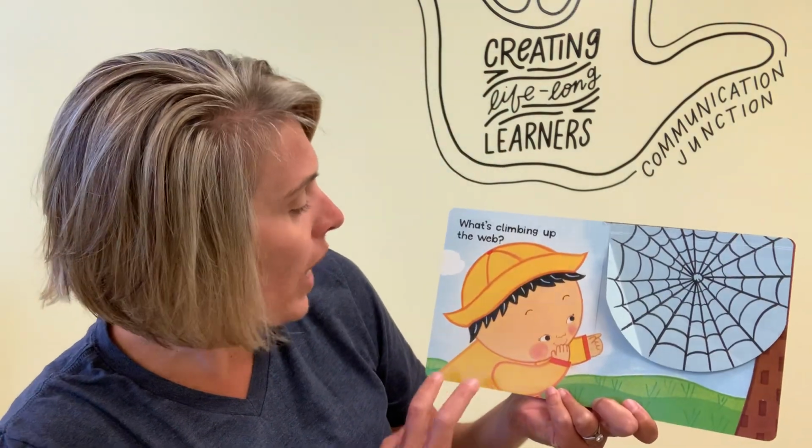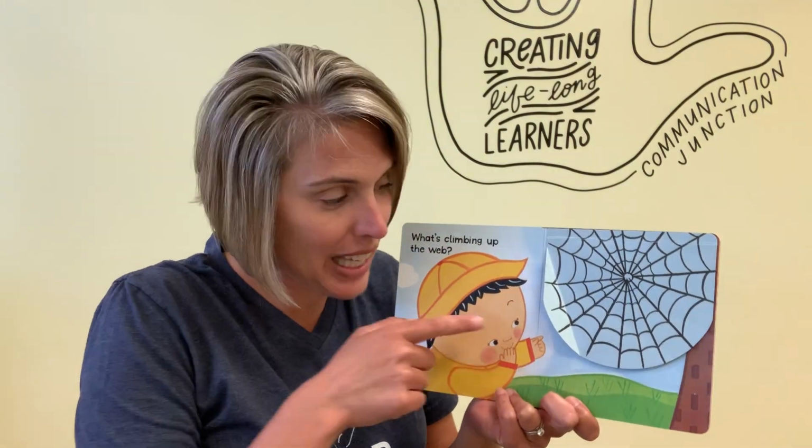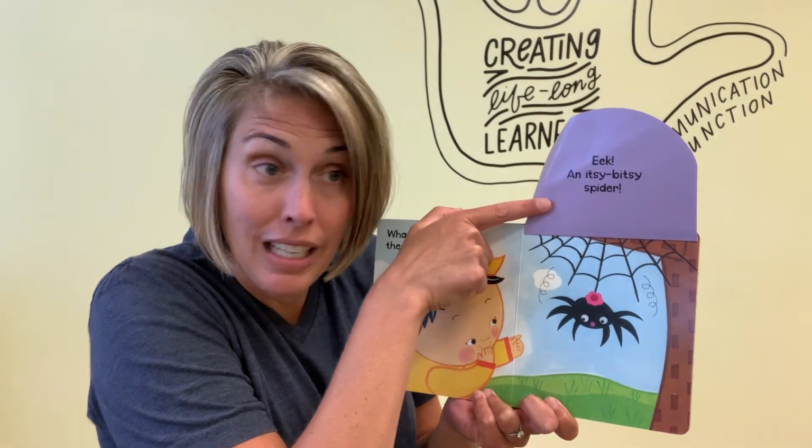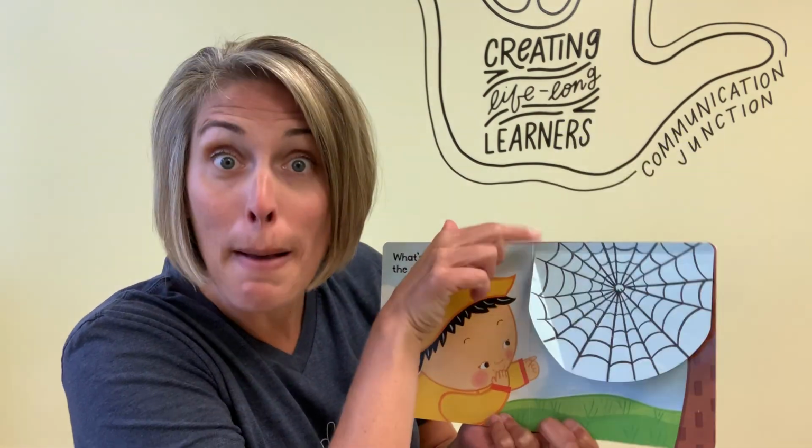Let's keep looking. Ooh, look at this. What is climbing up the web? Do you know what it is? Let's see if you're right. Whoop. Oh, eek! It's an itsy bitsy spider.